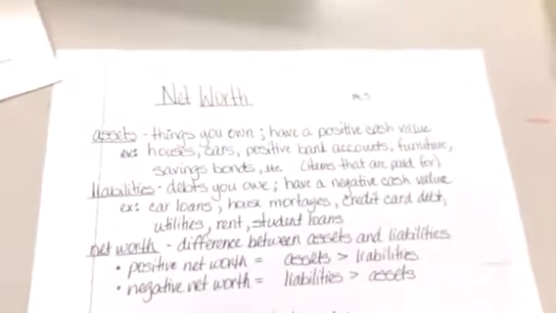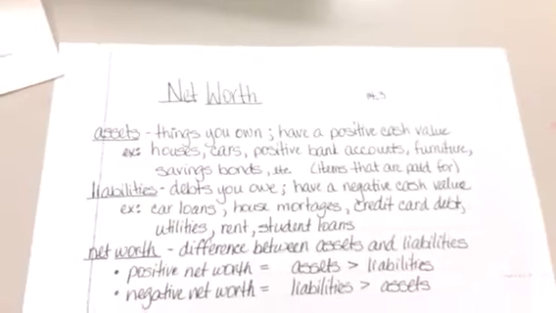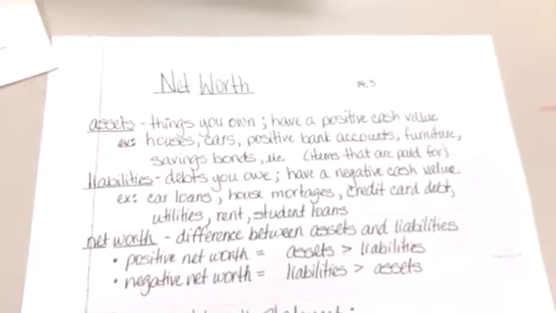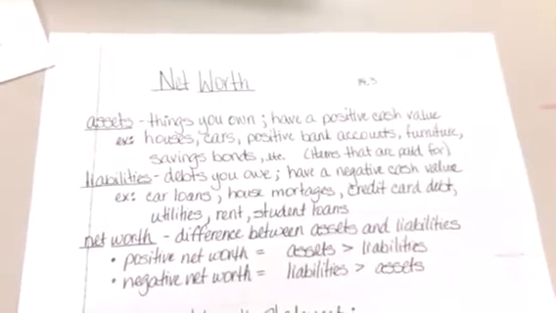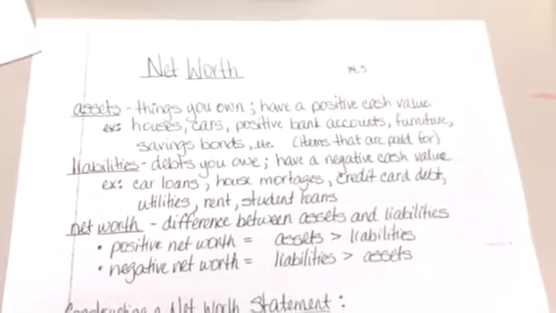Alright guys, this is our video for net worth. So you may want to go ahead and pause the video right quick and copy these vocabulary terms. You have three terms.